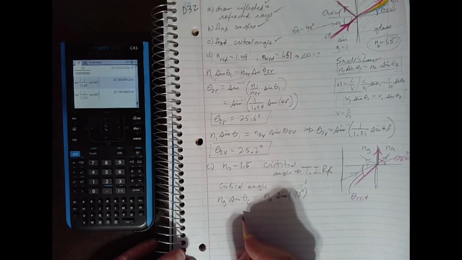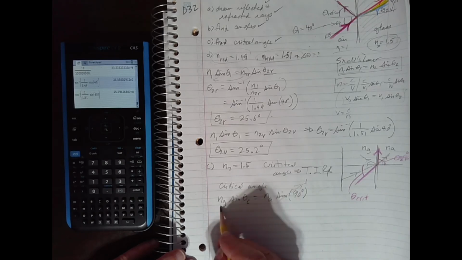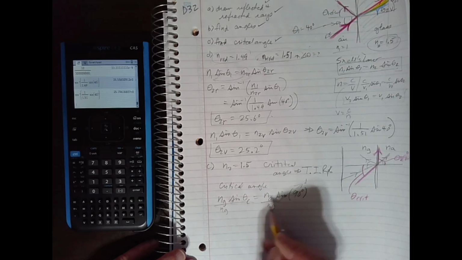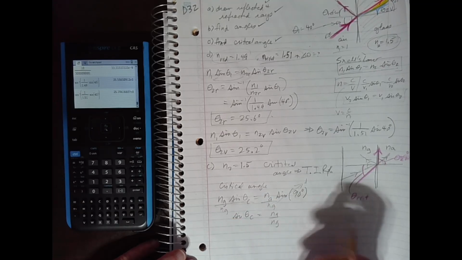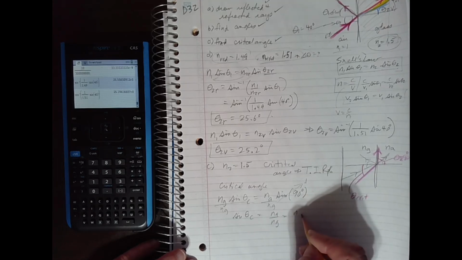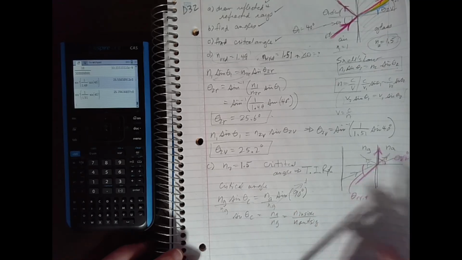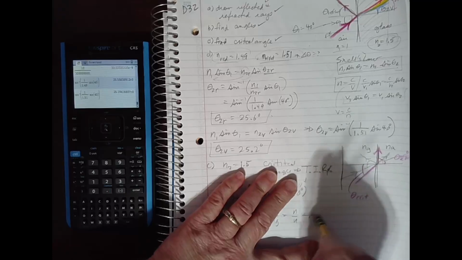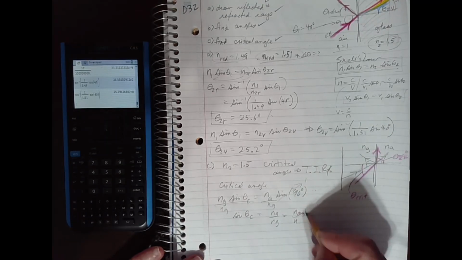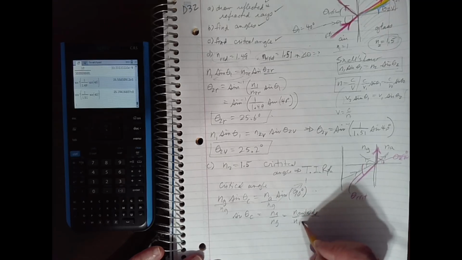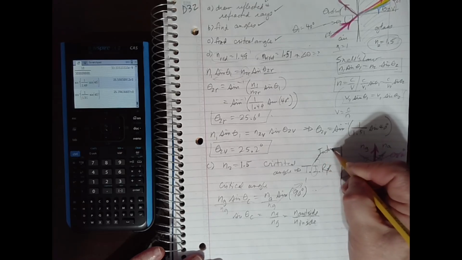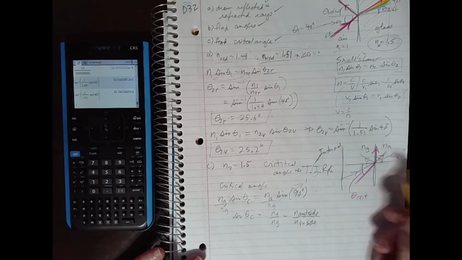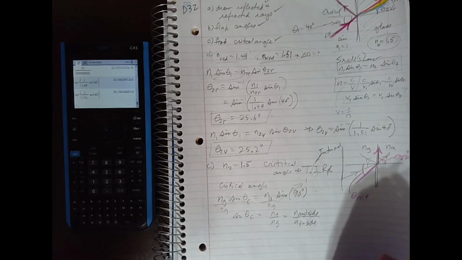So we get, let's divide both sides by ng. So we get sine of theta critical equals na over ng, or we could say n inside over n outside. Oops, I did that wrong. It's n outside over n inside. So it's internal reflection, internal to the glass or to the fiber optic cable or to the diamond, what have you, right?